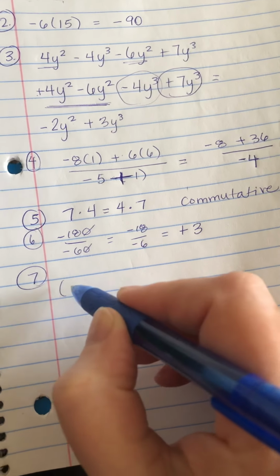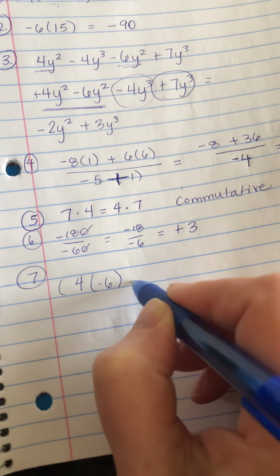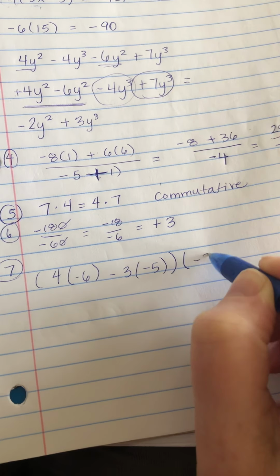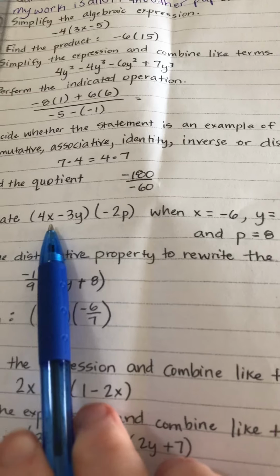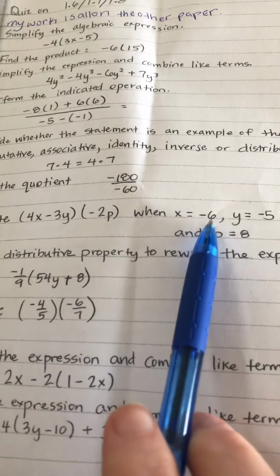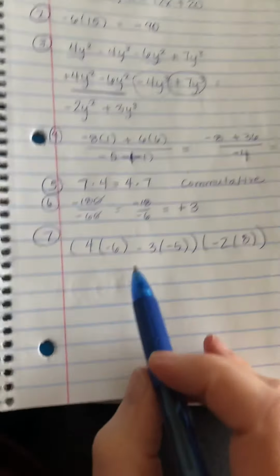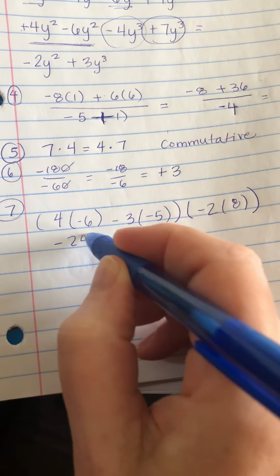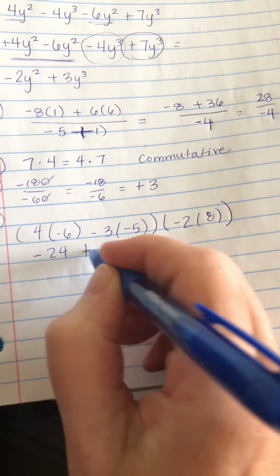Number 7, we are evaluating an expression by plugging in values. -2, and I just went ahead and plugged in the values. Here's the problem. Hopefully you're looking at your test. This was the expression, and I just plugged these values in for x, for y, and for p. Now we have to work this out. Positive times a negative. Signs are different. The answer's always negative. Signs are the same, and you're multiplying. The answer's always positive.